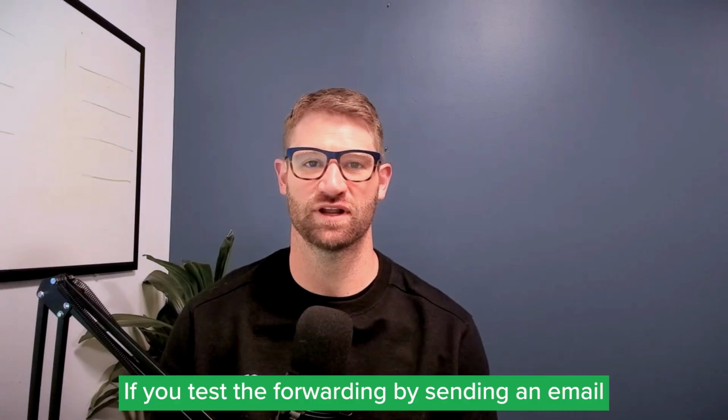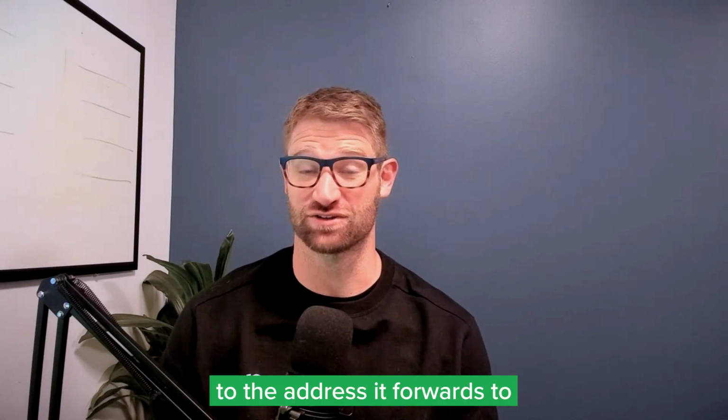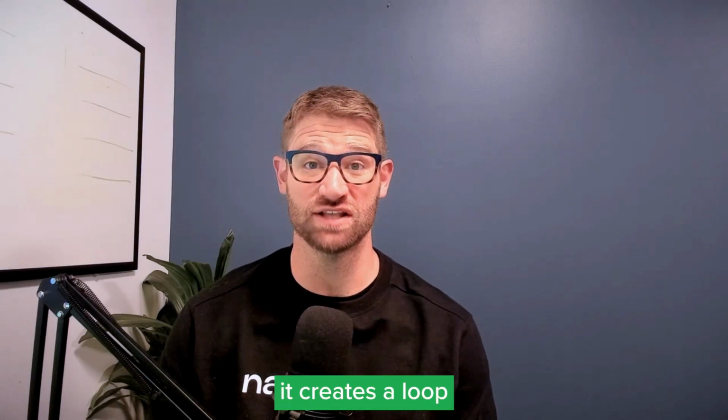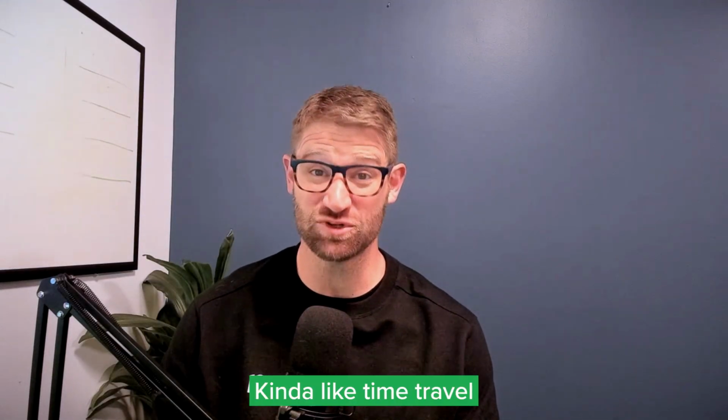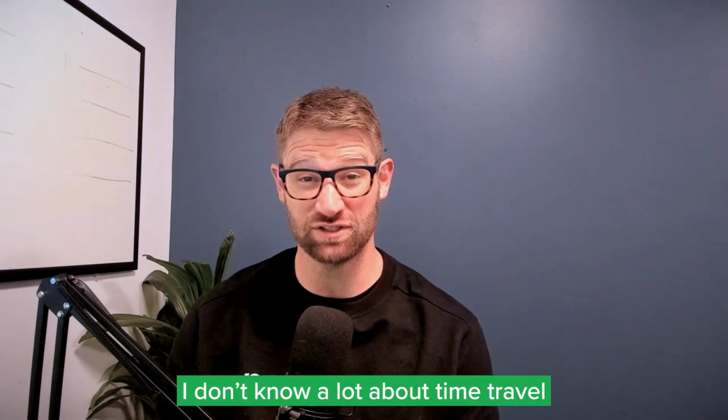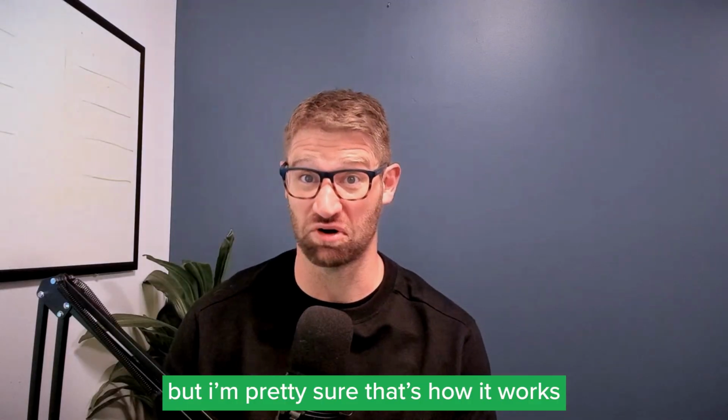If you test the forwarding by sending an email to the address it forwards to, it creates a loop and it will not work. Kind of like time travel. I don't know a lot about time travel, but I'm pretty sure that's how it works.